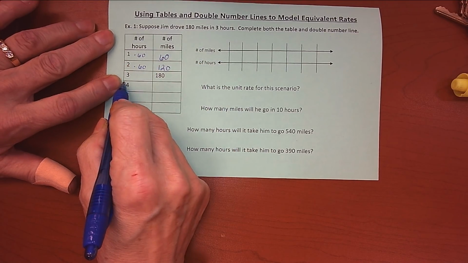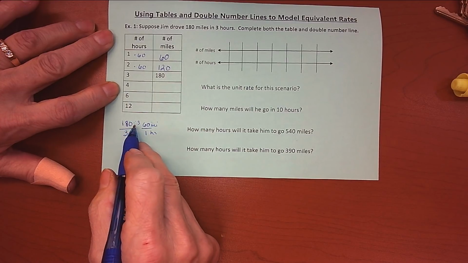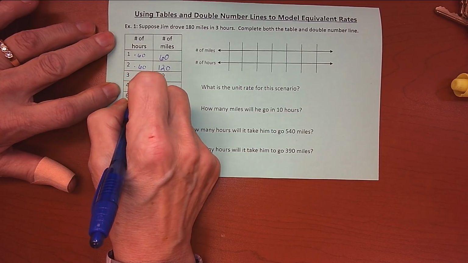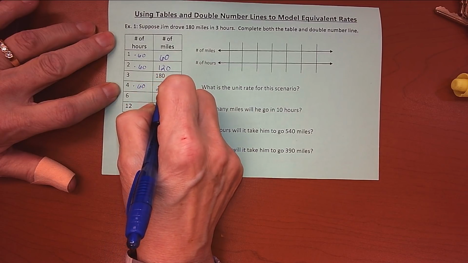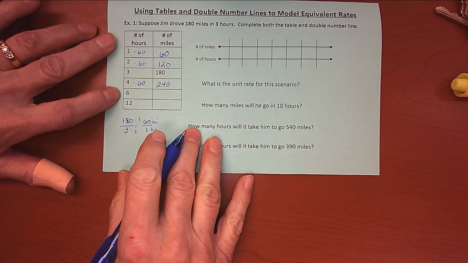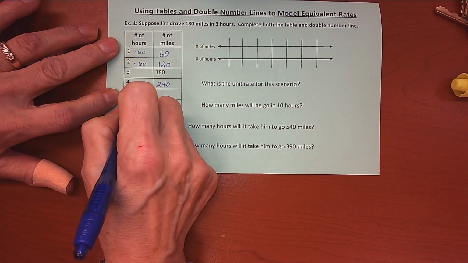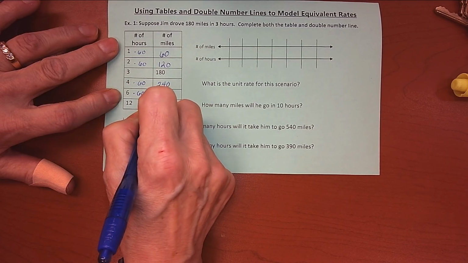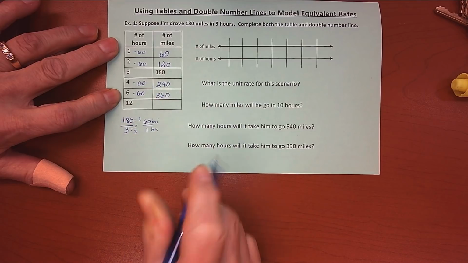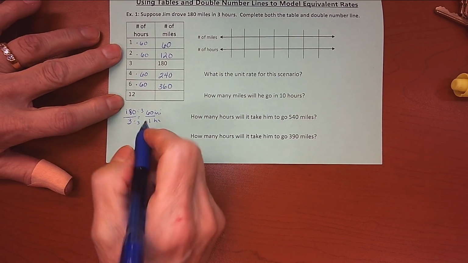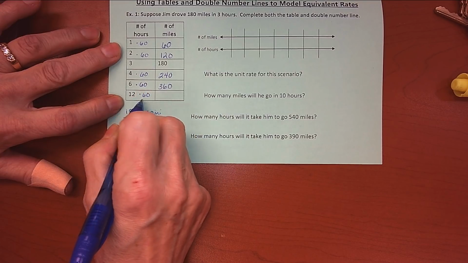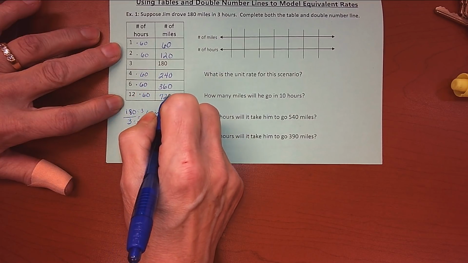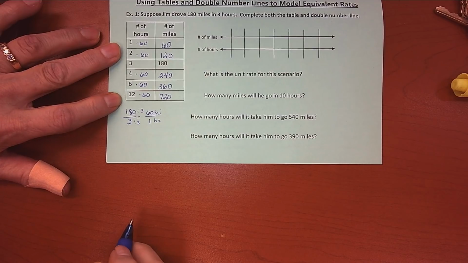And then we know that 3 times 60 is 180. 4 times 60, 4 times 6 is 24, and add our 0 onto the end, so that's 240 miles. 6 times 60, 6 times 6 is 36, and add a 0 on. And then 12 times 60, 12 times 6 is 72, so add a 0 because we're multiplying by 60 instead of 6.